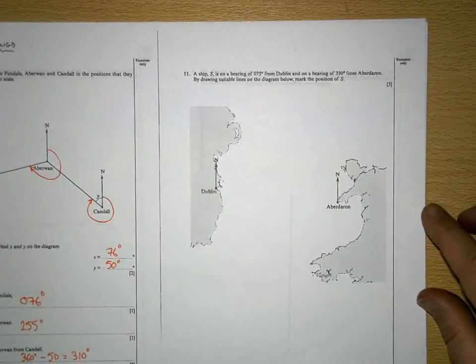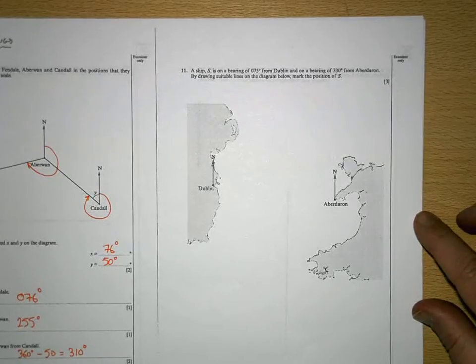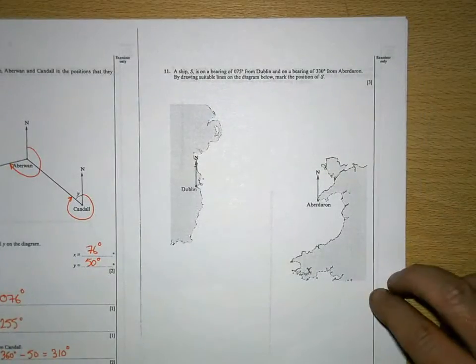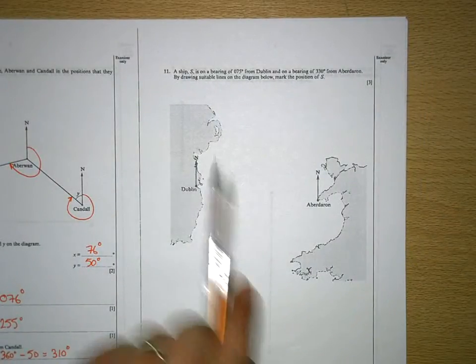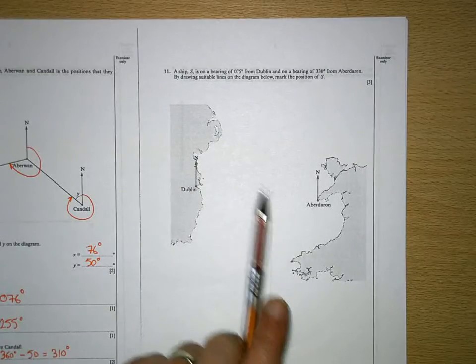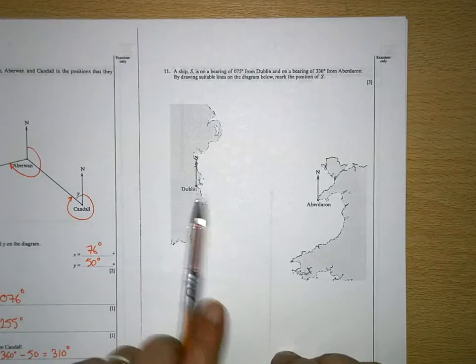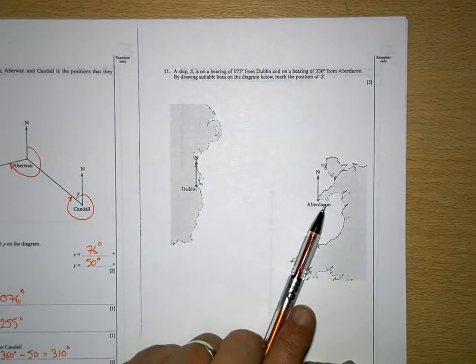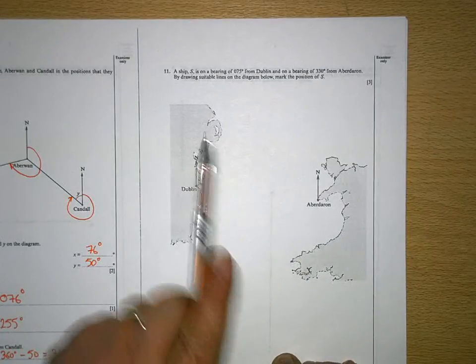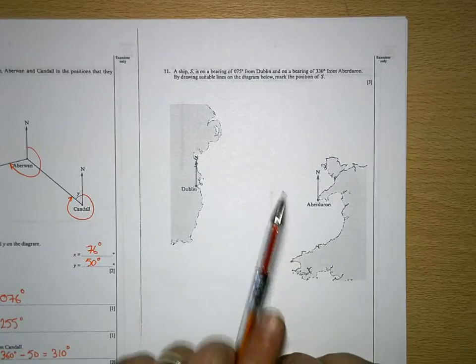The second question on this first sheet, again, different context. Ship S is on a bearing of 075 degrees from Dublin and on a bearing of 330 degrees from Aberdaron. By drawing suitable lines on the diagram below, mark the position of S.